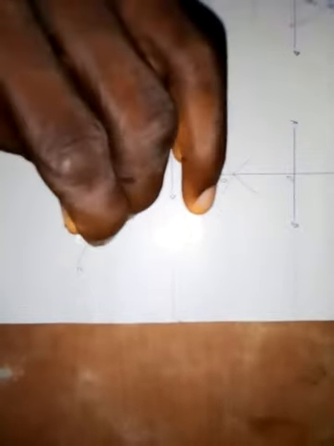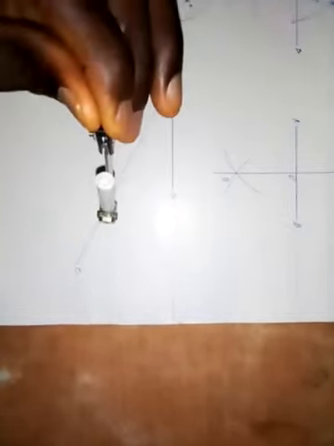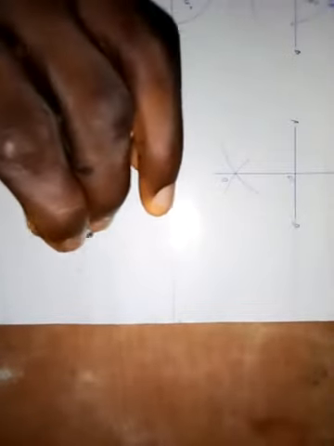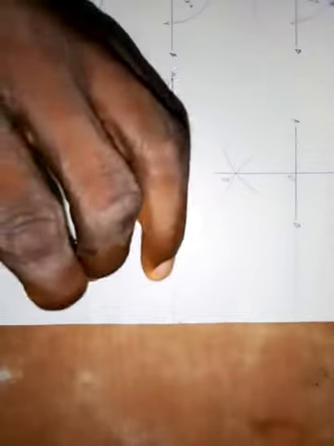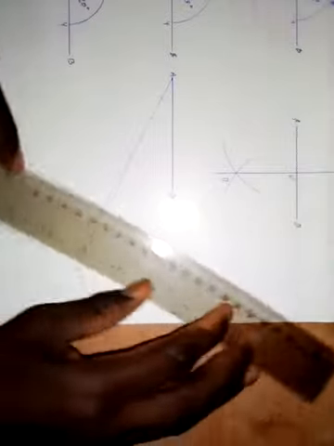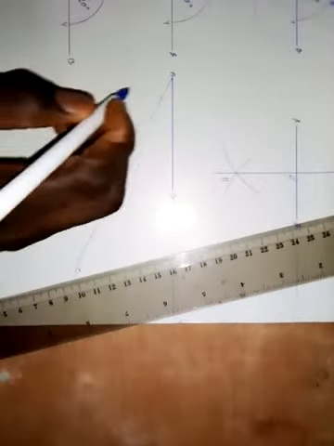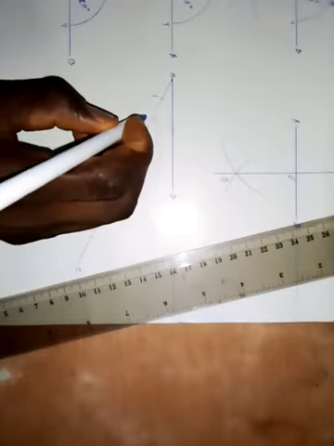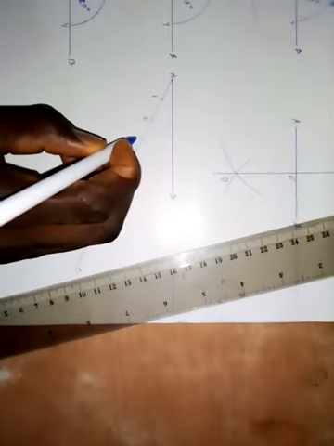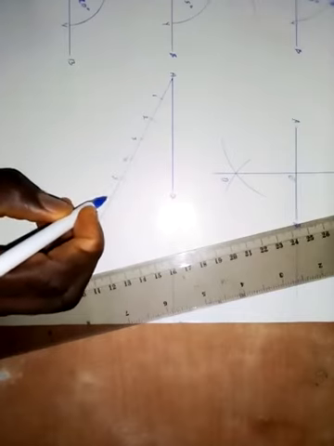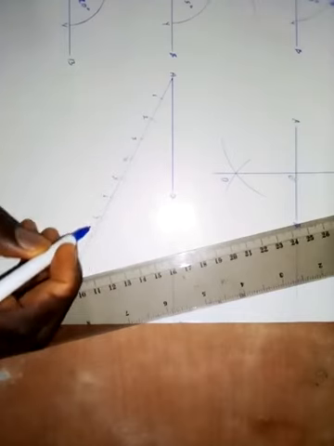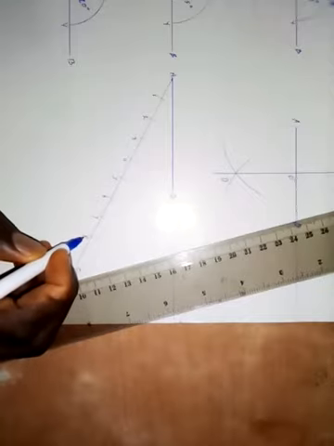Next put it at this point, this is 6. Next, this is 7, and the last one is what? Is 8. So we have 8 divisions on this line. So now, let's number this. This is 1, this is 2, this is 3, this is 4, this is 5, this is 6, 7, and 8. So here we have 8.